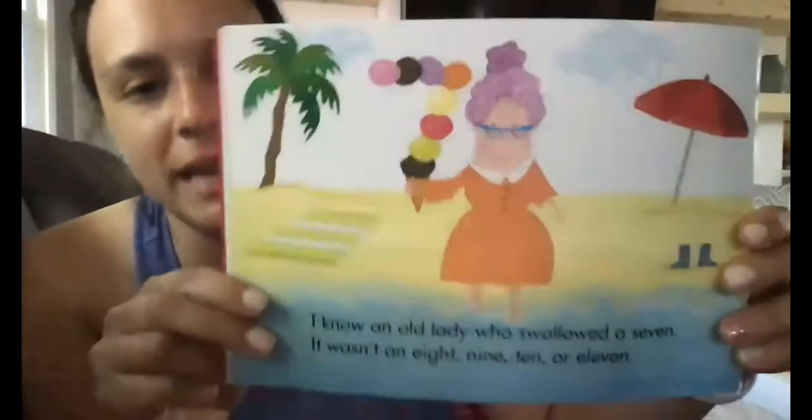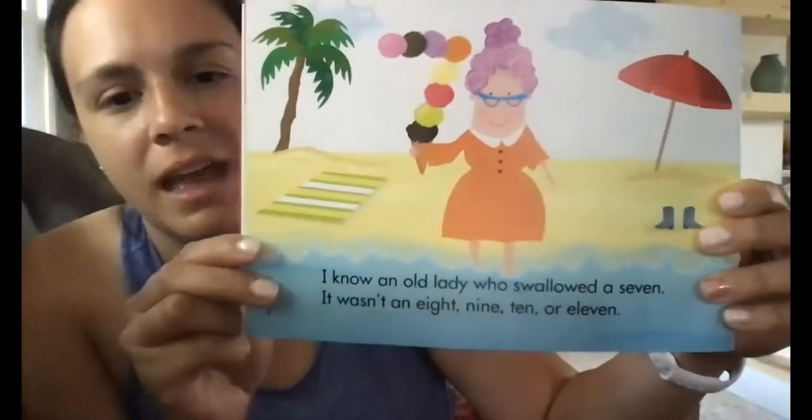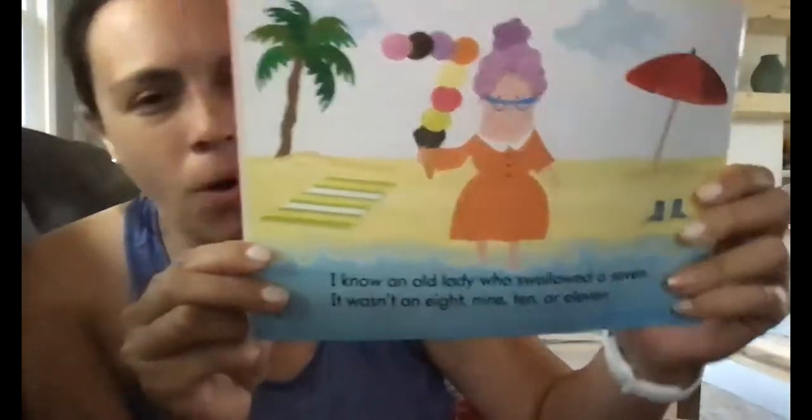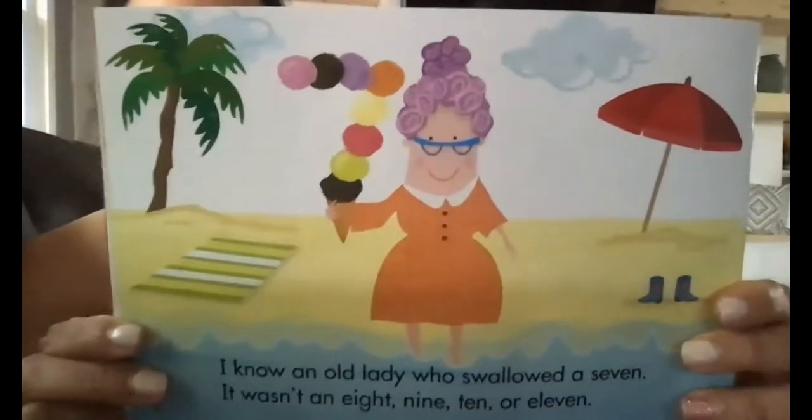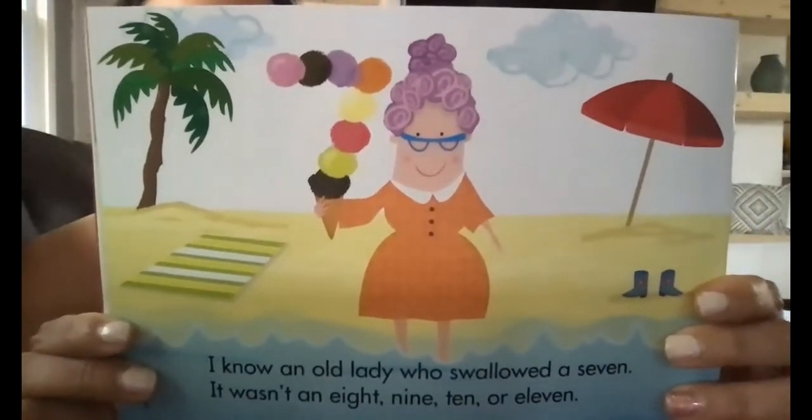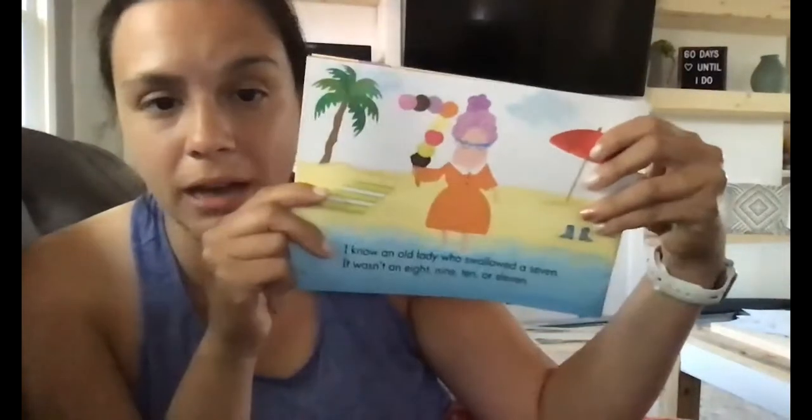I know an old lady who swallowed a 7. It wasn't 8, 9, 10, or an 11. See if you can find the 7. All right, let's count and then I'll show you how to draw a 7. So we have 2 hands again. 1, 2, 3, 4, 5, 6, 7.